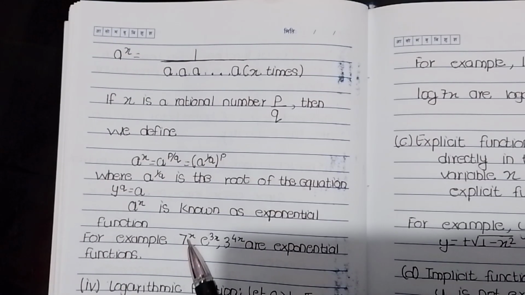For example, 7 to the power x is an exponential function. E to the power 3x is also an exponential function. 3 to the power 4x is also an exponential function.